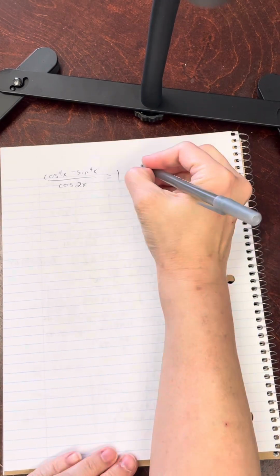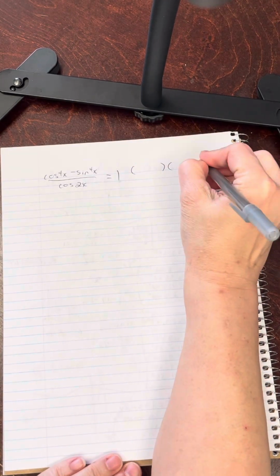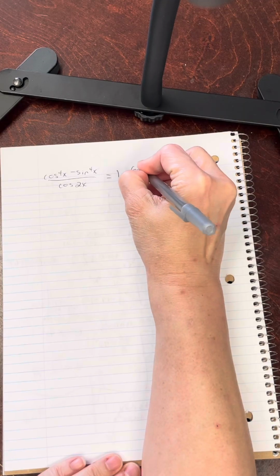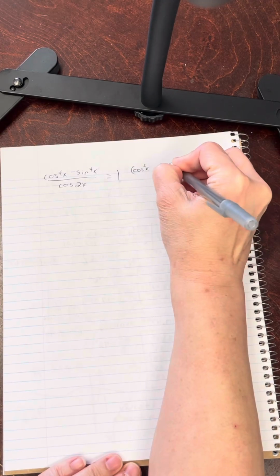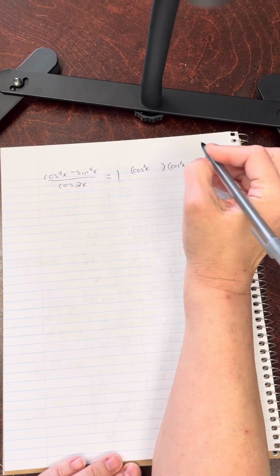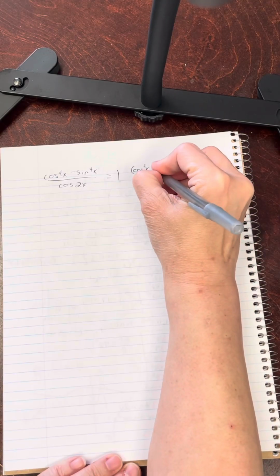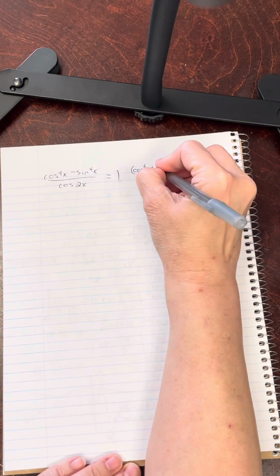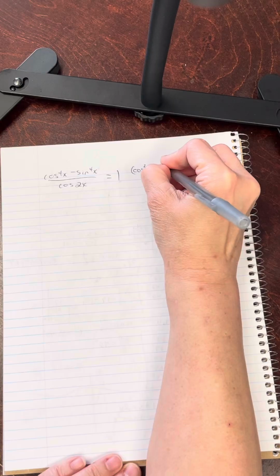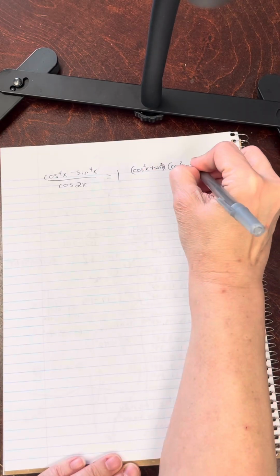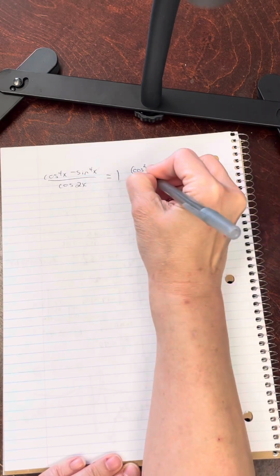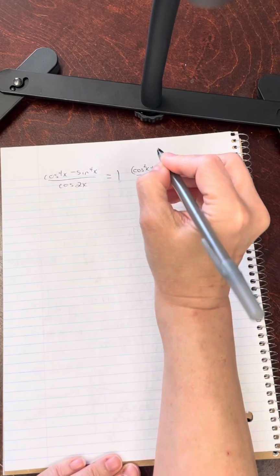I can probably factor that into 2 parentheses. So that's going to give us a cosine squared x and a cosine squared x. Same thing, no middle term, so 1 positive, 1 negative, oop, did not leave enough space, sine squared x, sine squared x over top of our cosine of 2x.